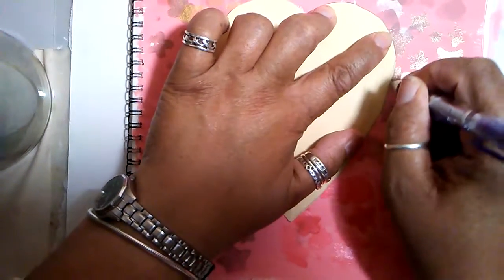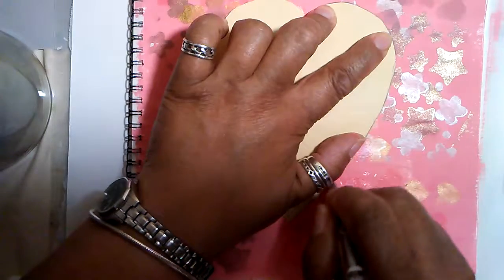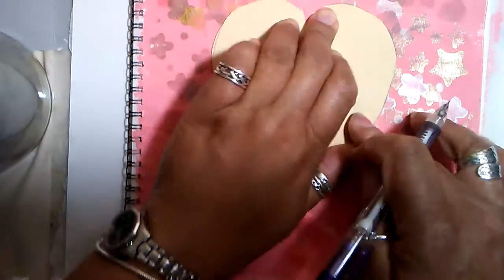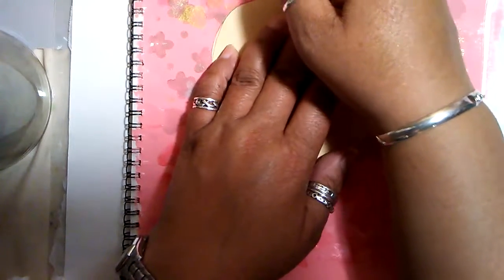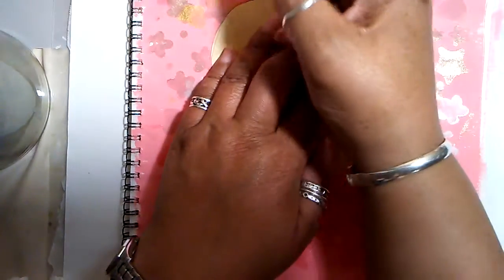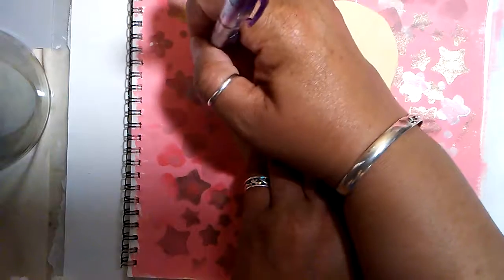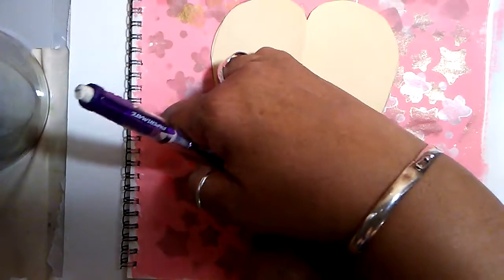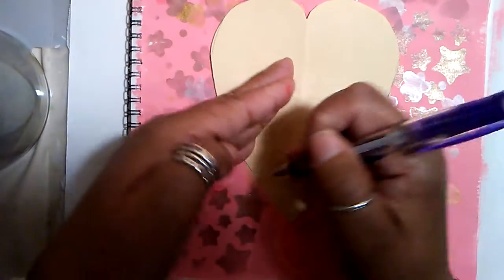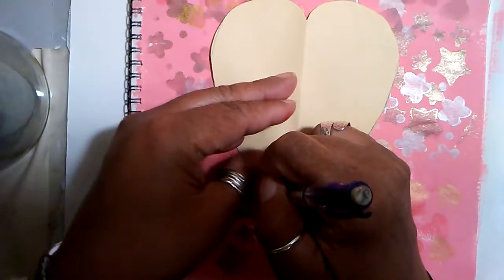And then we are going to figure out what we want to write, or the words that we're going to write inside this heart. I kind of already know what I want to put there.